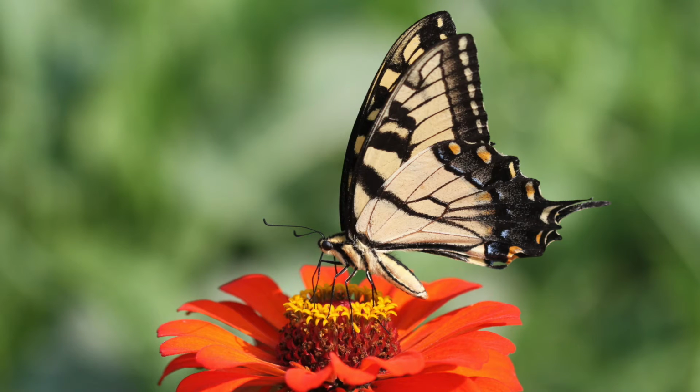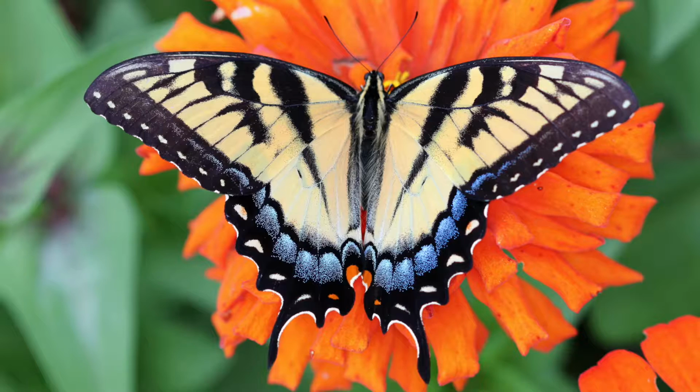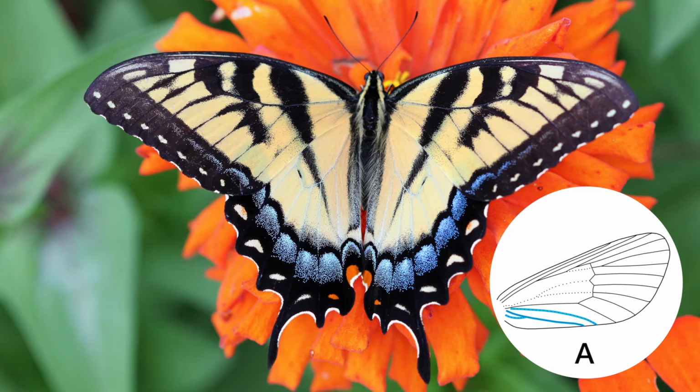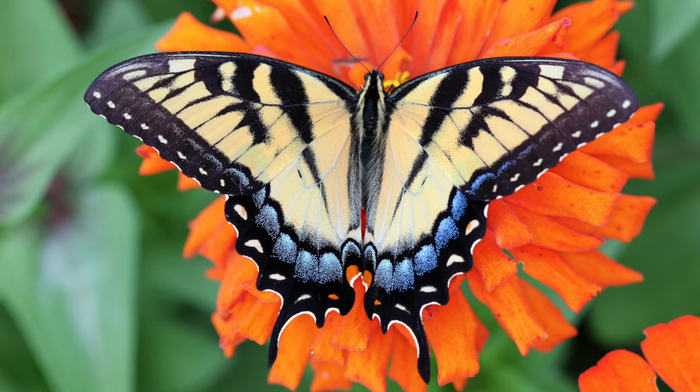Wow, okay. 4 or 6 legs? 6. Does M1 touch R? No, it does not. Now, does it have 1 or 2 anal veins? Well, that's A2 right there. Is A2 curved or straight? Straight. So this is a papilionid.